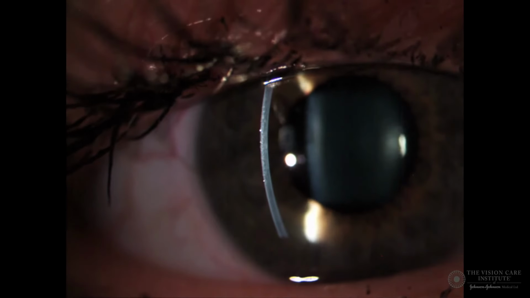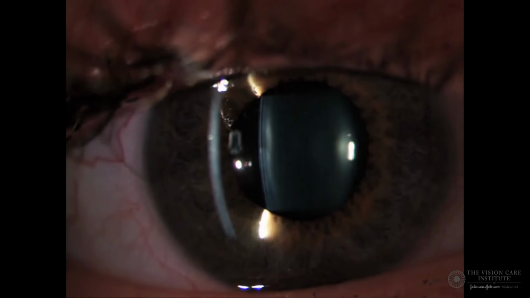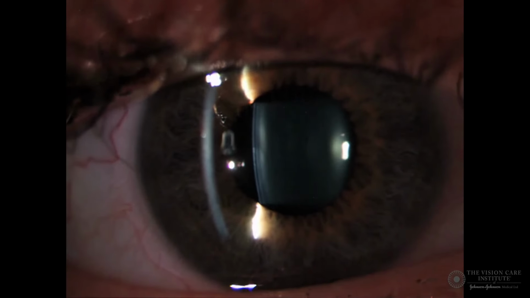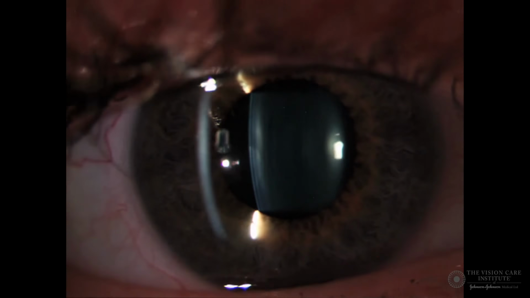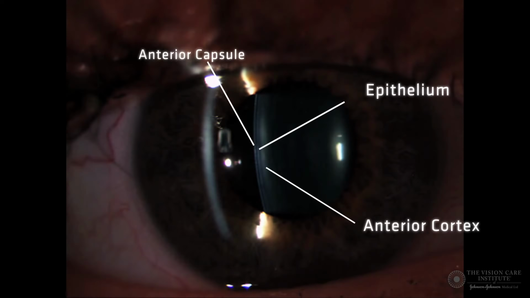Once we've achieved this, we will be able to see the lens out of focus within the pupil. In order to focus the lens, we simply move the whole slit lamp forward, and we can see that this allows the anterior surface of the lens to be seen clearly in focus. In this instance, we can see the capsule, which is the very leftmost bright band, followed by a dark band, and then another bright band, which is the epithelium of the lens, and then a dullish band, which is the cortex of the lens.